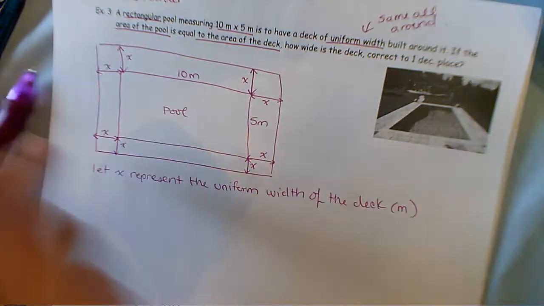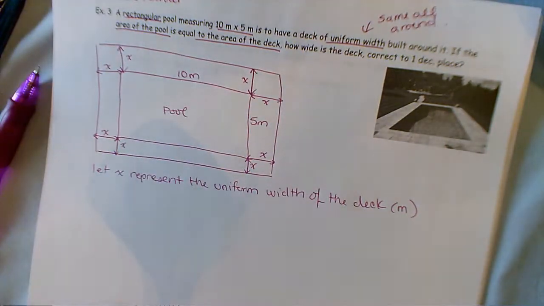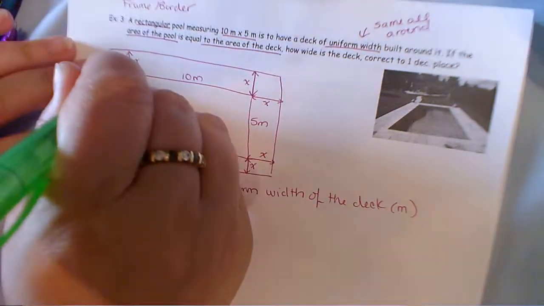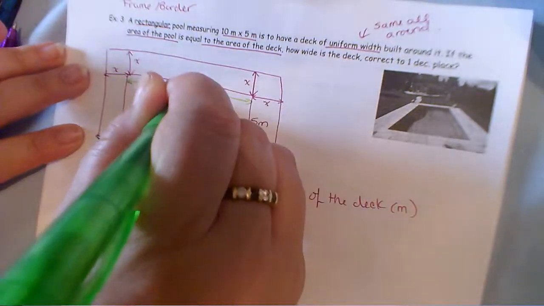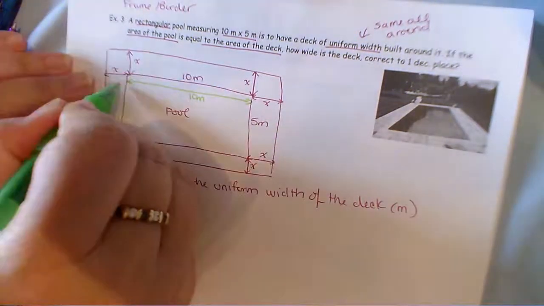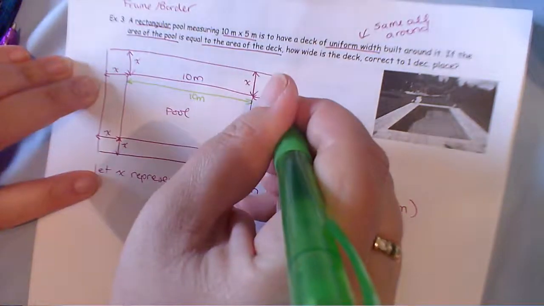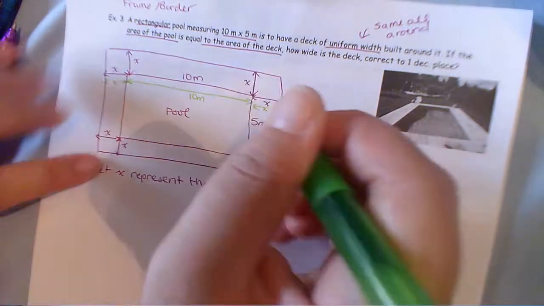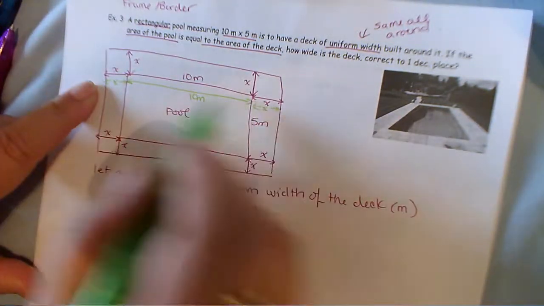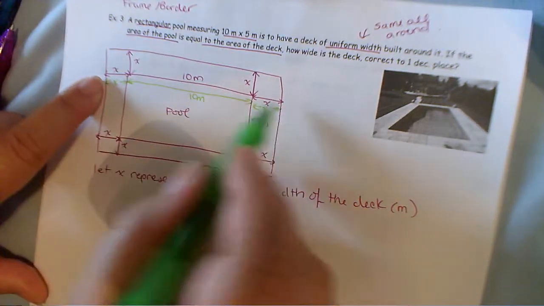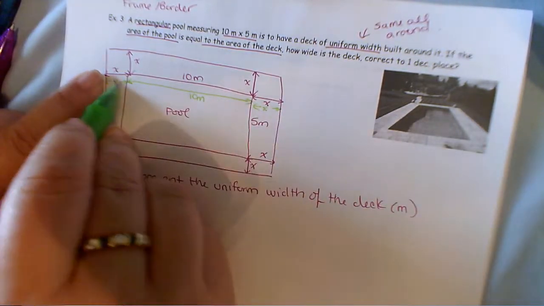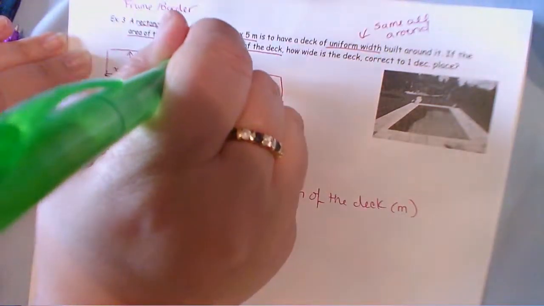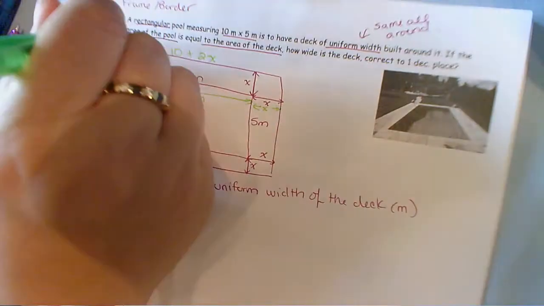So this is now where I want you to pay attention to amounts. If this is 10, from here to here, right, the pool itself is 10. If I add an x on this side and add an x on this side, right, that means the whole distance from the edge to the edge is going to be 10 plus an x plus an x. So the whole thing will be 10 plus 2 x's all the way.